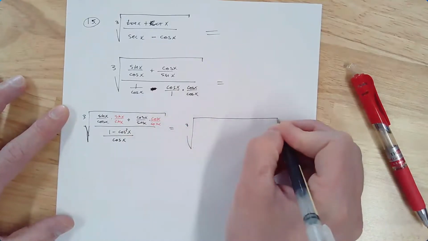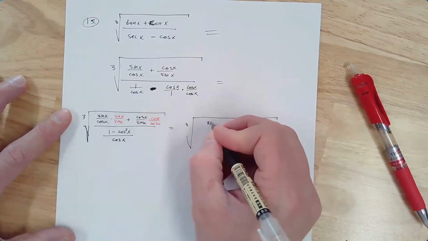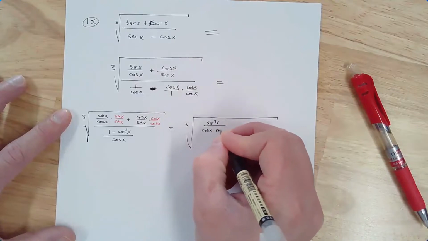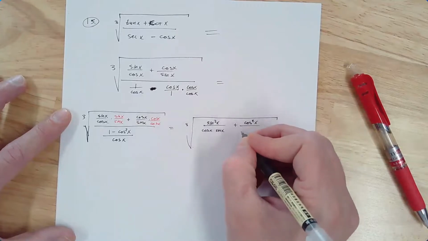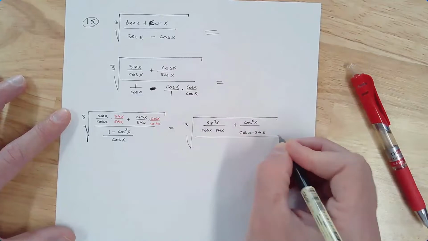In the numerator of this terrible expression, we have sine squared of x over cosine x times sine x plus cosine squared of x over cosine x times sine x.